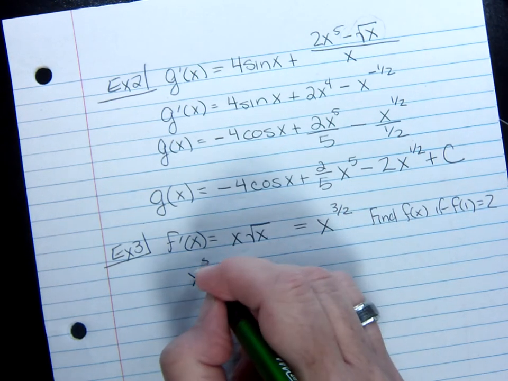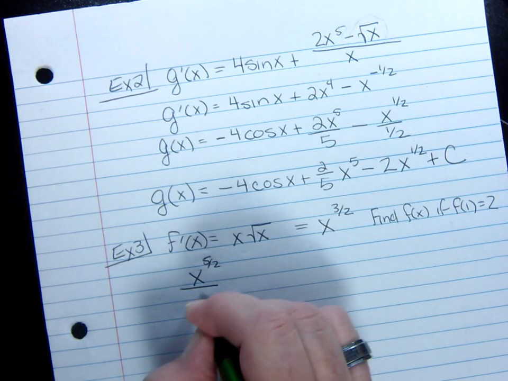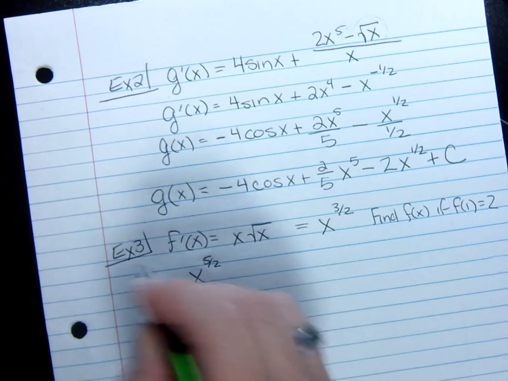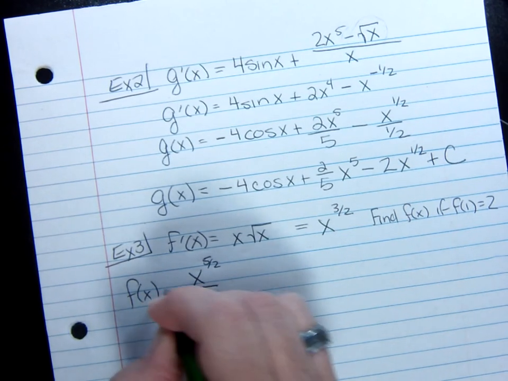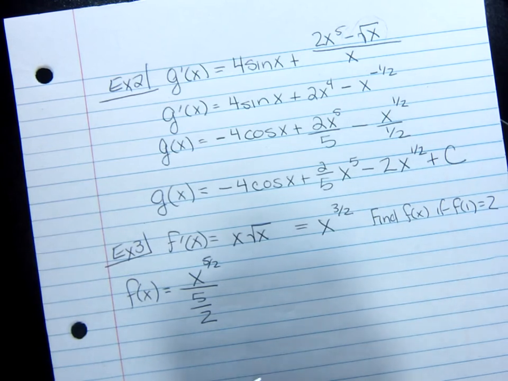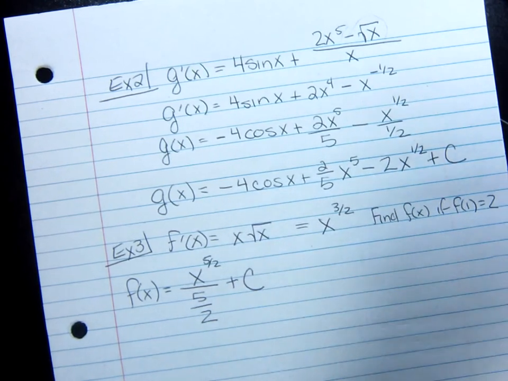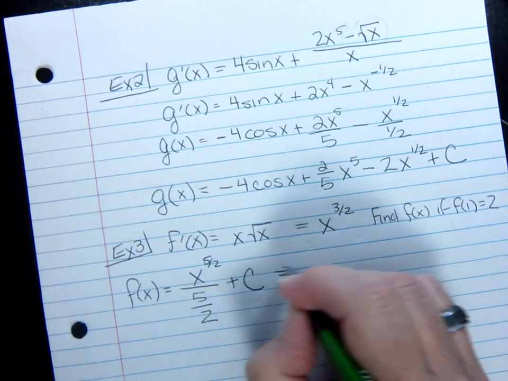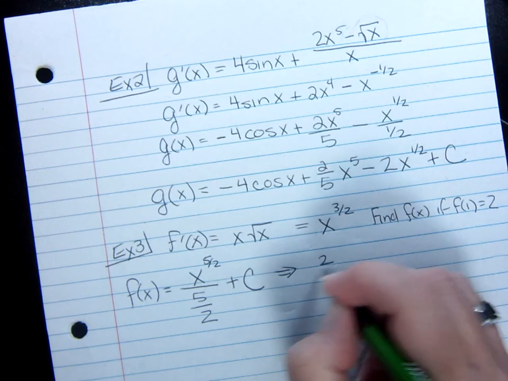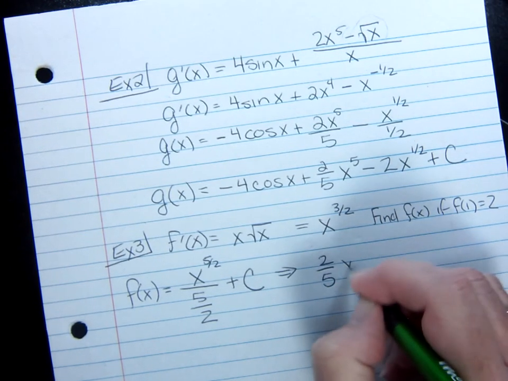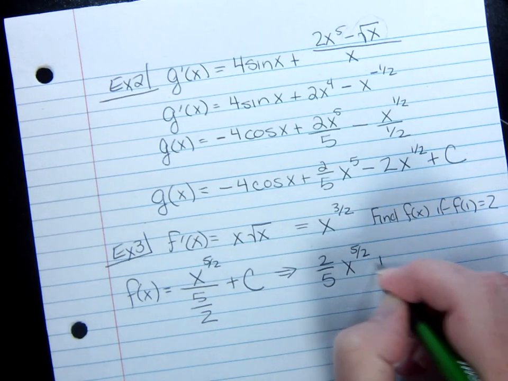So that's 5/2 over 5/2. And then I just put plus c. So if I clean that up a bit, that will be 2/5 x to the 5/2 plus c.